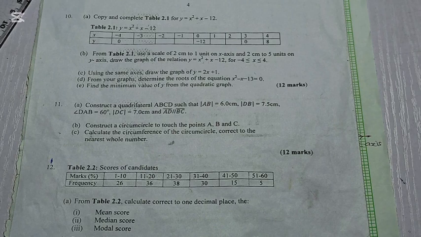Now, you can see the question there. Question 10 says we should copy and complete the table 2.1 for the relation y is equal to x squared plus x minus 12. And this is a quadratic equation. So we are to plot the graph, and the scale was actually given there. So you can see the table there. We are to copy and complete the table.